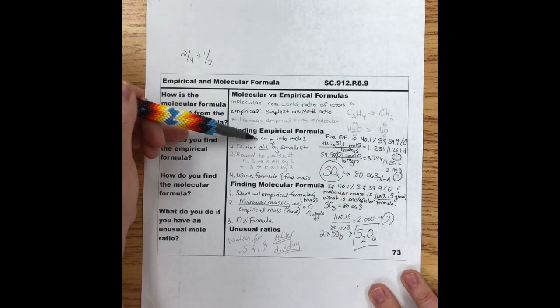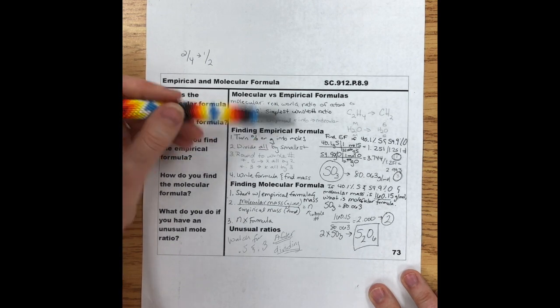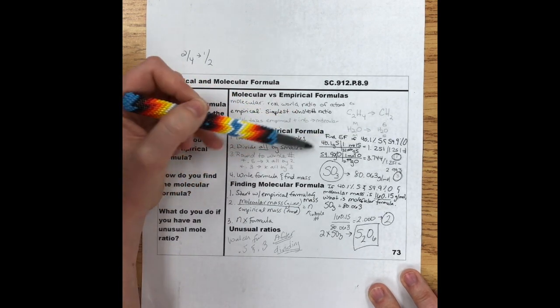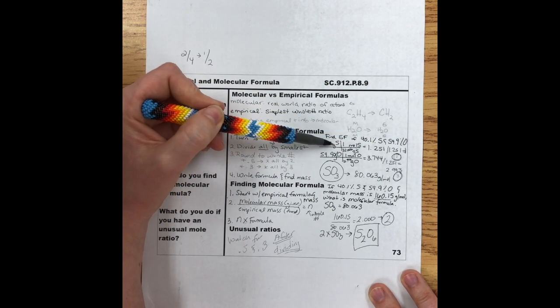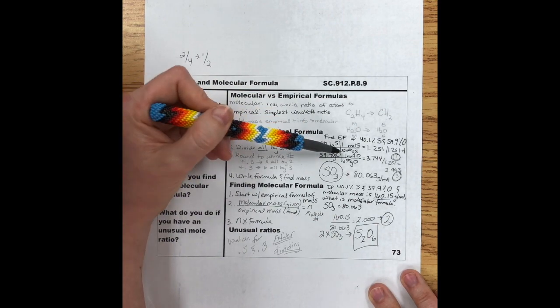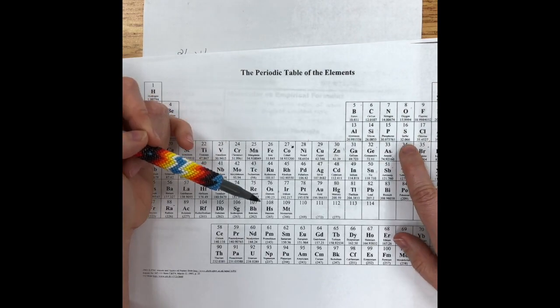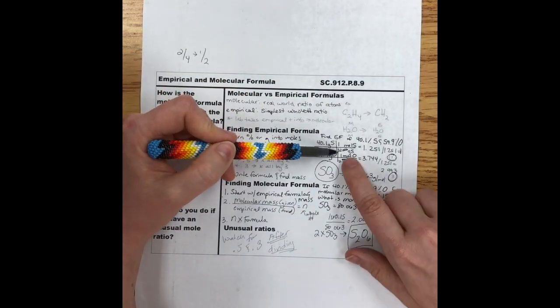My very first step is to turn that percentage, or the grams, it doesn't matter what they give you, into moles. They gave me 40.1%, but I'm going to assume a 100-gram sample, so that would be 40.1 grams of sulfur. And I have to divide it by its mass on the periodic table. Sulfur has a mass of 32.066, so that's what I'm going to use for its mass.